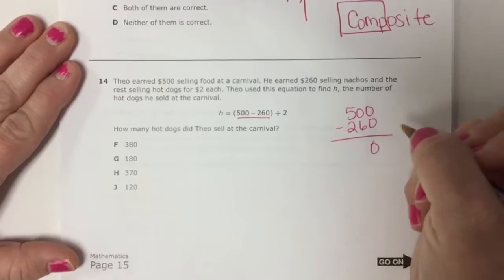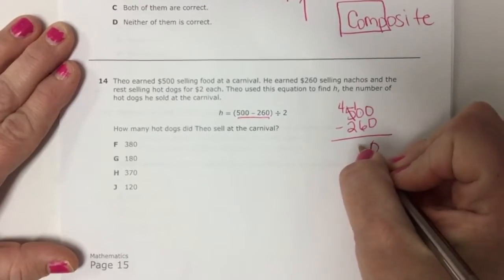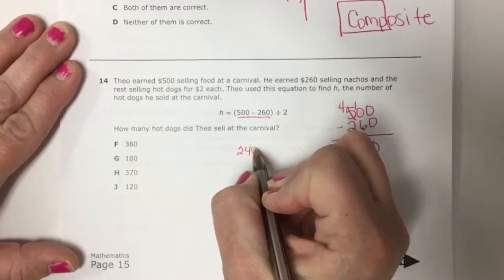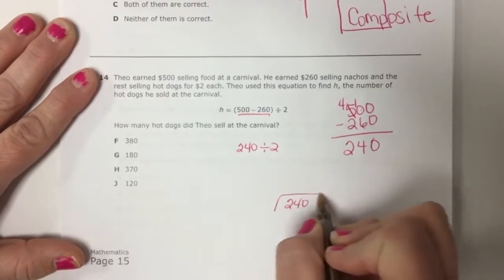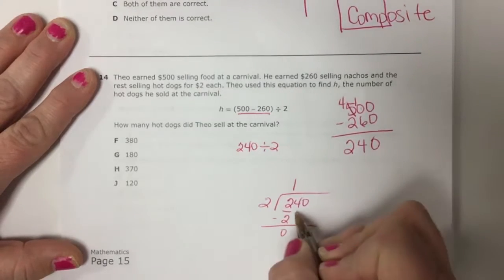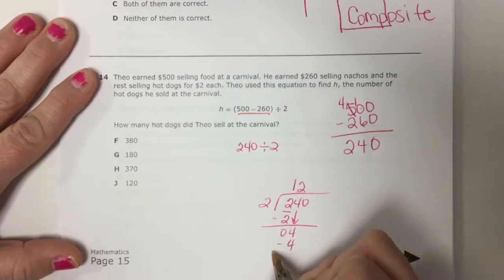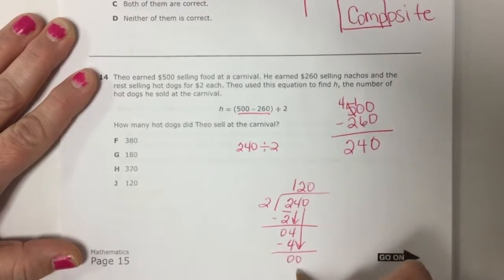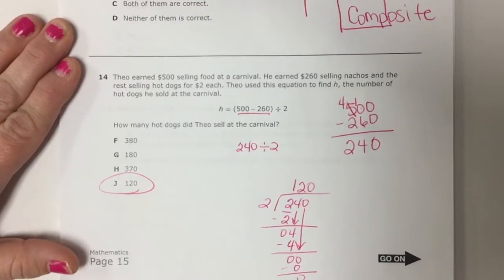Okay, 0 minus 0 is 0. 0 minus 6 you can't do, so we have to borrow. Okay, 10 minus 6 is 4, and 4 minus 2 is 2. So we had 240, and then we're going to divide it by 2. So 240. 2 goes into 2 once. Bring down the 4. 2 goes into 4 2 times. Okay, I have to make sure I bring down that last number. And then 0 divided by 2 is 0. So 120 is your answer.